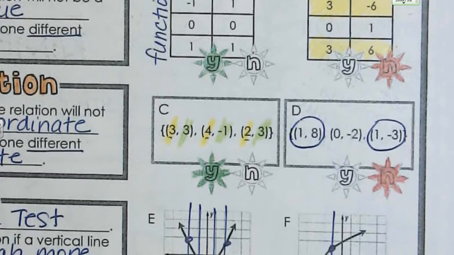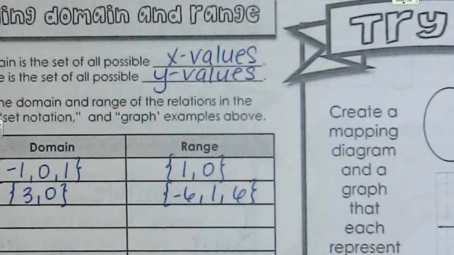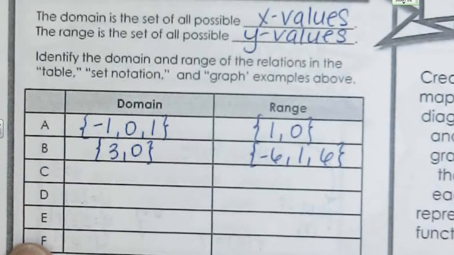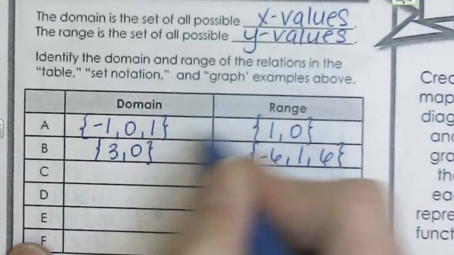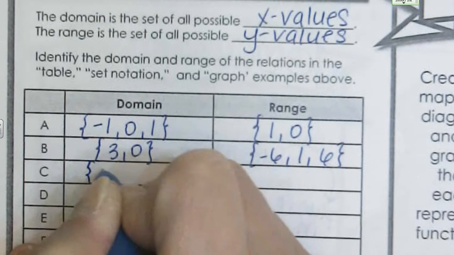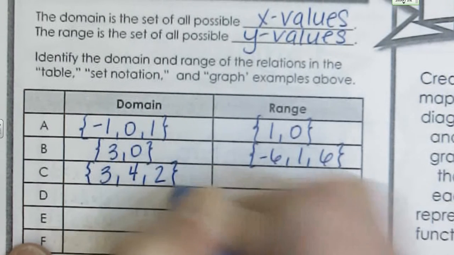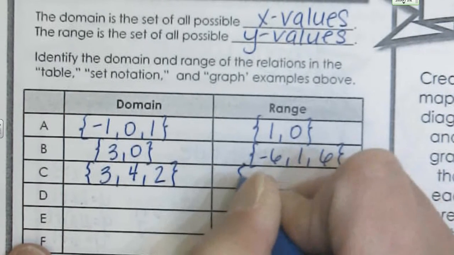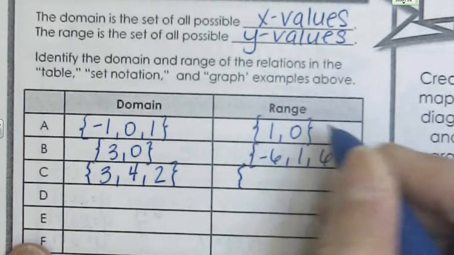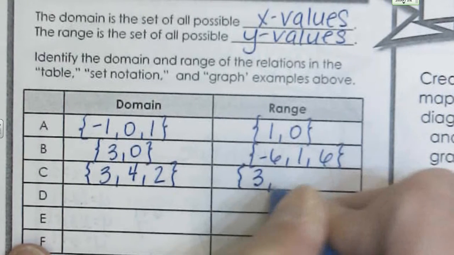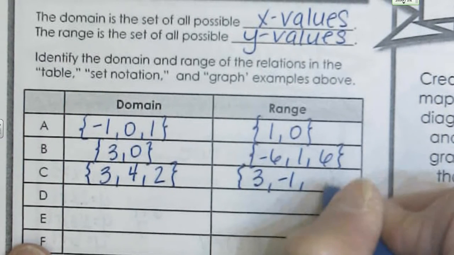Okay, so my domain for C, set notation C, is actually going to be 3, 4, and 2. And then my range, which is my y values, is going to be 3, -1, 3.